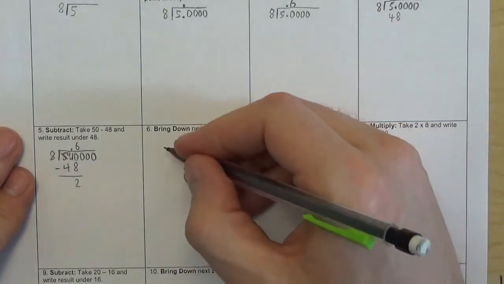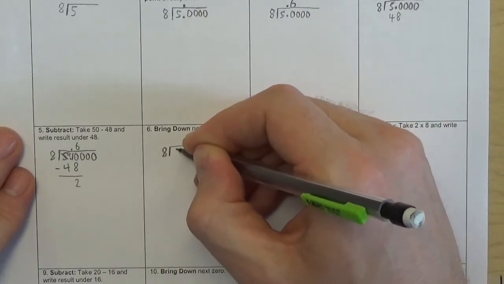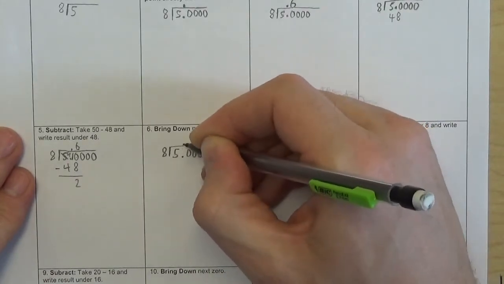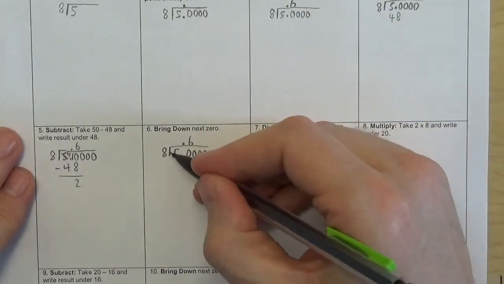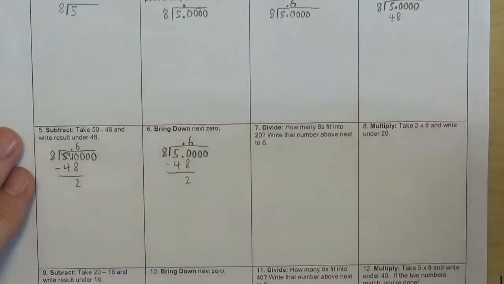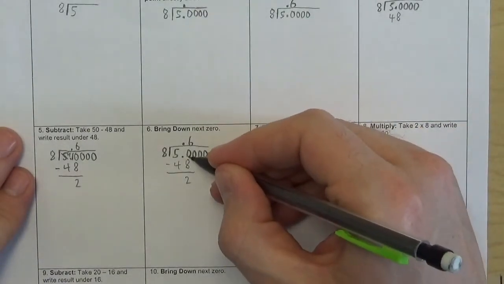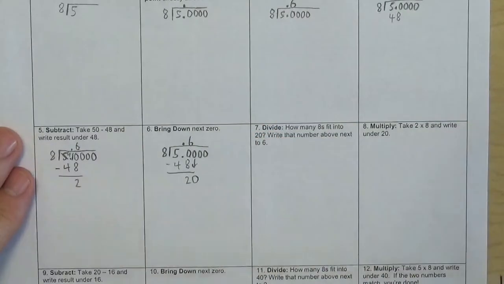So let's go ahead and write what we've got so far. We've got our 8 on the outside, 5 on the inside, decimal 1, 2, 3, 4. Decimal above there. We said that 8 fits into 50 6 times. 6 times 8 is 48. We subtracted, and we got 2. So that's where we're at right now. Make sure you've got that. I know this is a lot of writing, but you need to write all this down with me here. So now we're going to just bring down the next 0. We already used this 0 when we did 50, so bring down the next one right there.